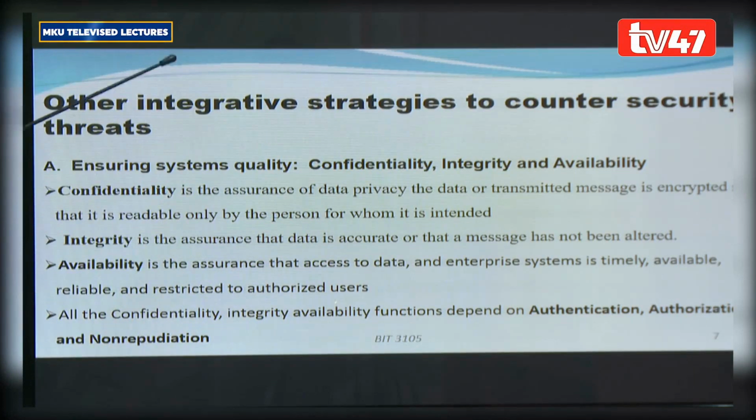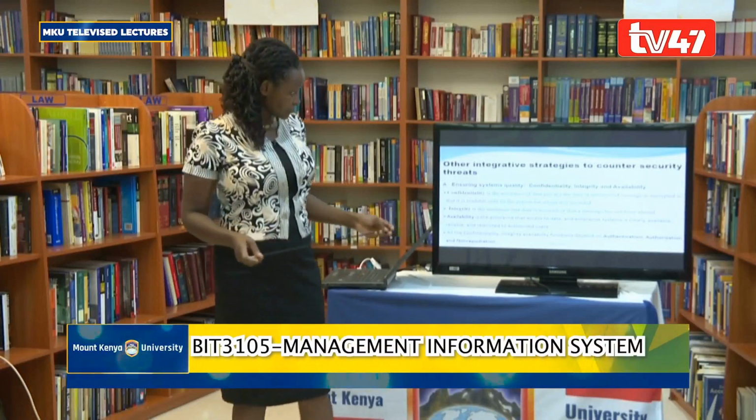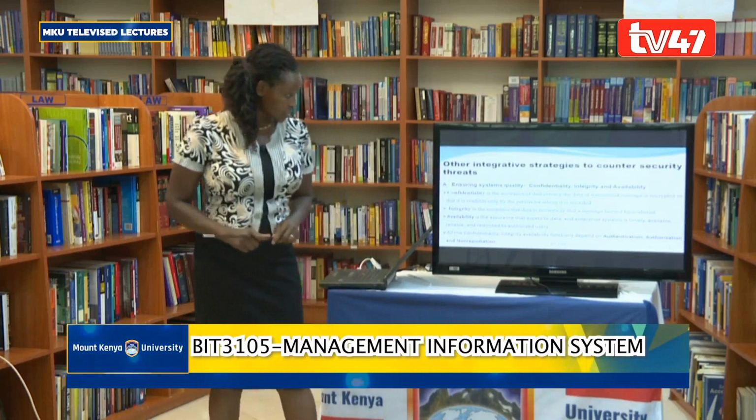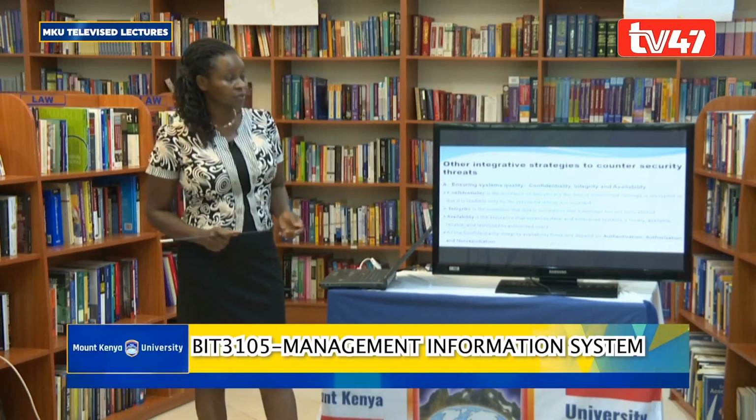So ensure your system is confidential, which ensures privacy for the users. Also, integrity is required to ensure that there is no possibility for data alteration, and also to ensure that data is available to the intended users. We can only achieve this by some of the measures we have already talked about: we need to ensure our systems are authenticated, and there is proper authorization and non-repudiation.